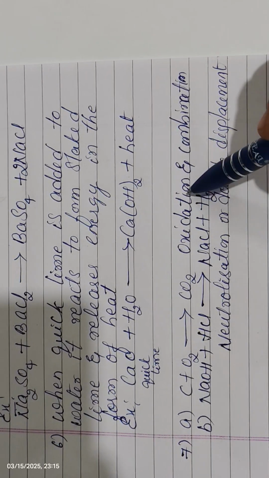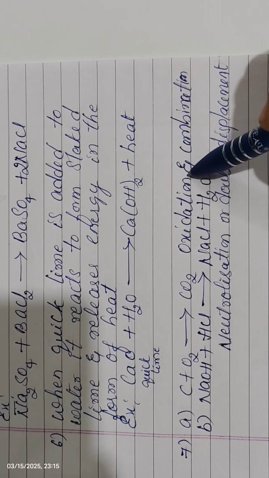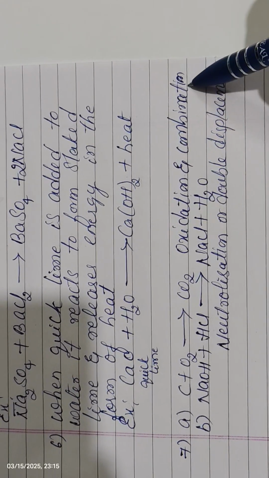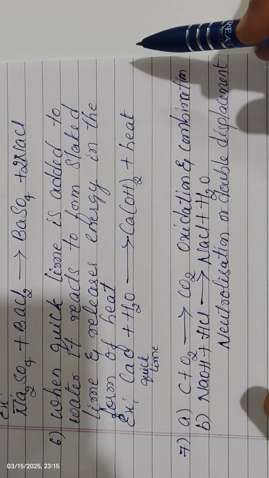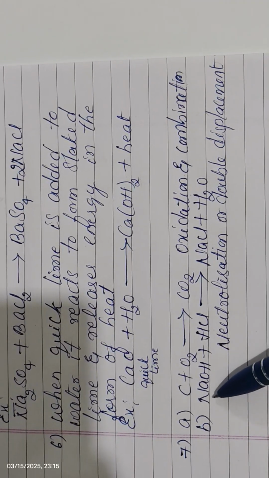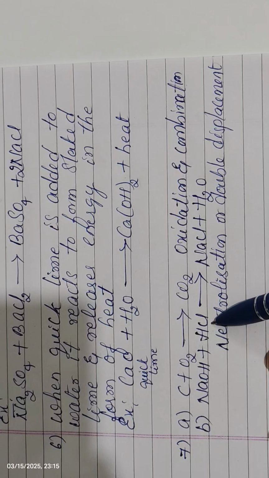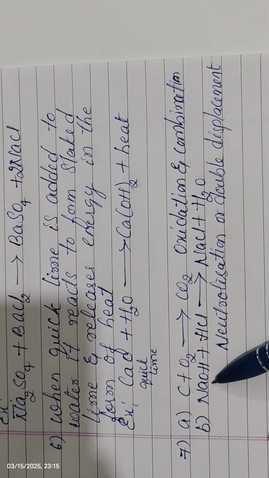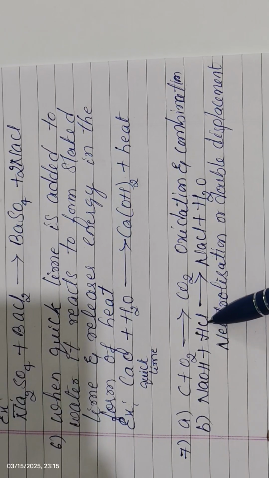You can write either oxidation reaction or combination reaction. Both are the same. Then the second sub-question: sodium hydroxide with hydrochloric acid forms sodium chloride plus water. Sodium hydroxide is a base and HCl is an acid.